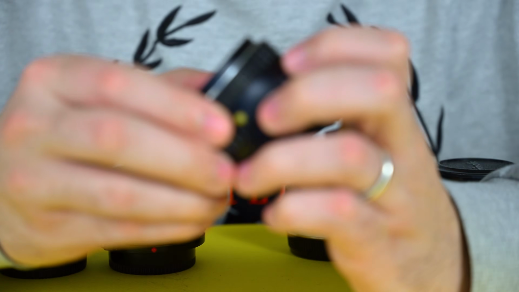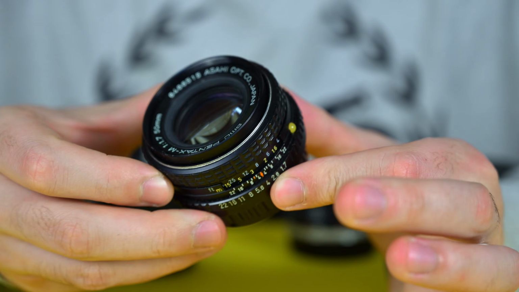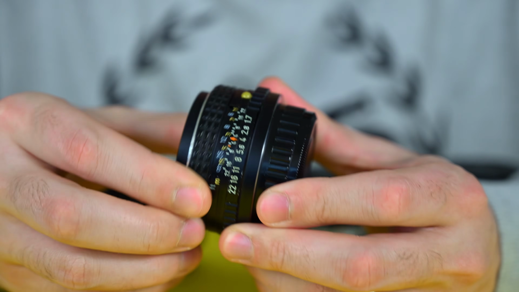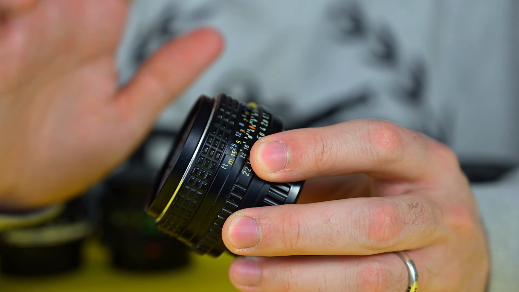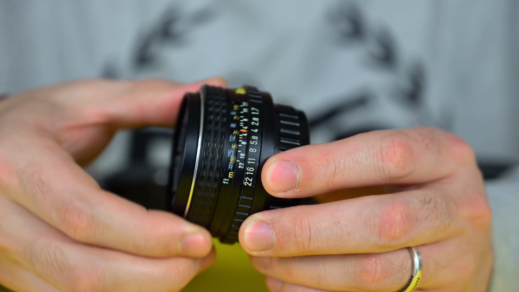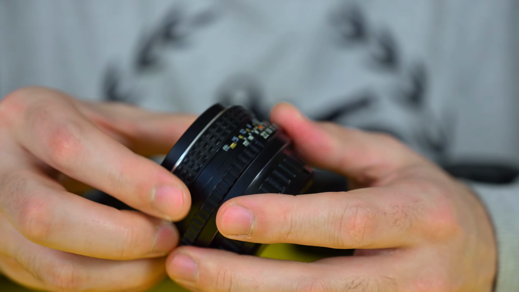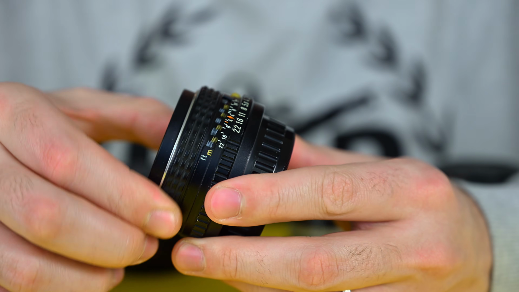The Pentax, it's really well made. I really like it. It feels really good in the hand. It's compact. For the materials, it's 4 out of 4 because it's really nicely made. Focusing ring, it's perfect.